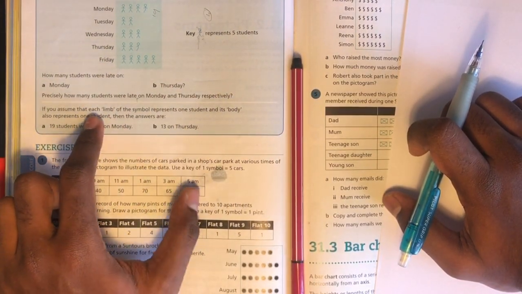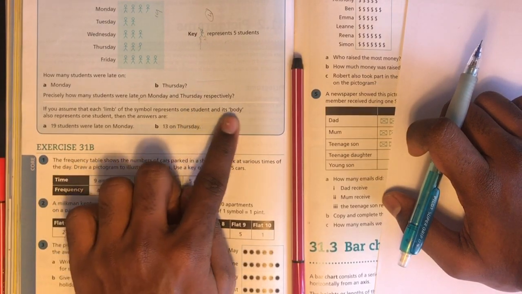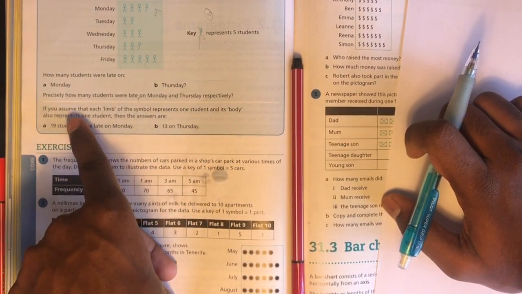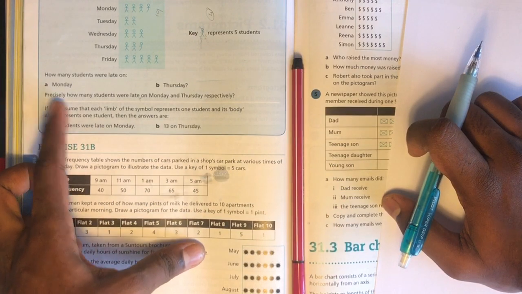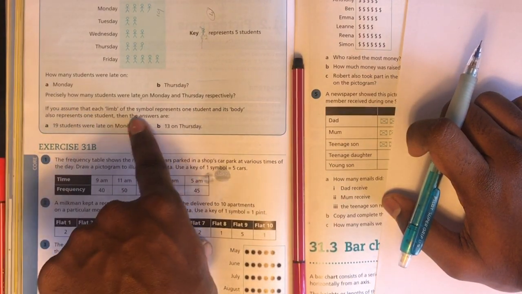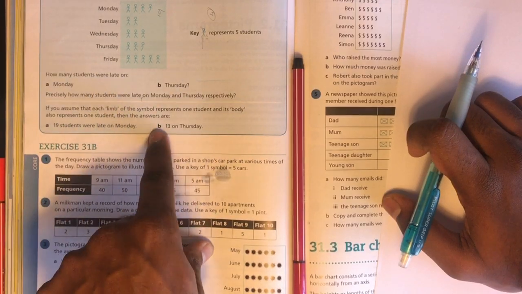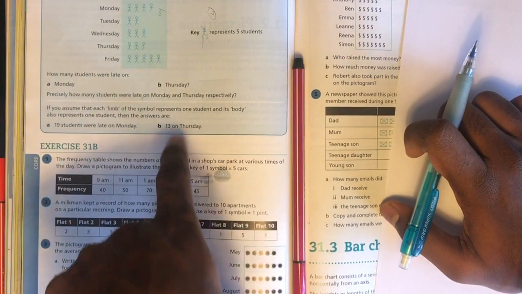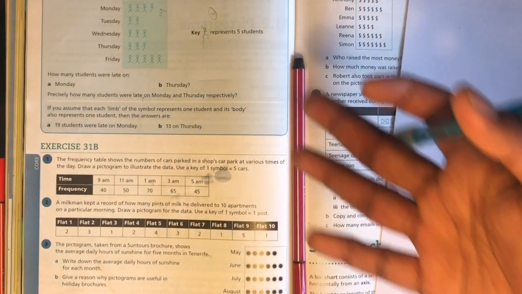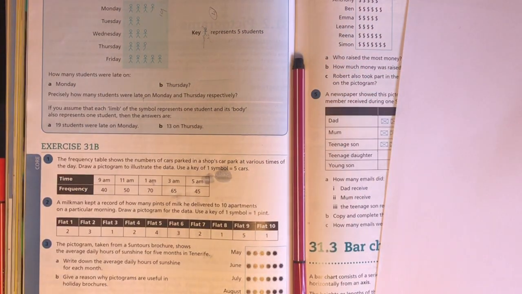Now they say if you assume that each limb of the symbol represents 1 student and his body, you see the question already gives you another type of situation. Okay, so they say if you assume each limb of the symbol is 1 student and its body also represents 1 student, and this is the method that we used earlier. See, 19 and 13. Okay guys, so this is how pictogram usually comes up.